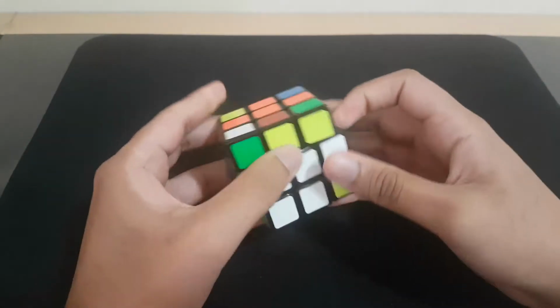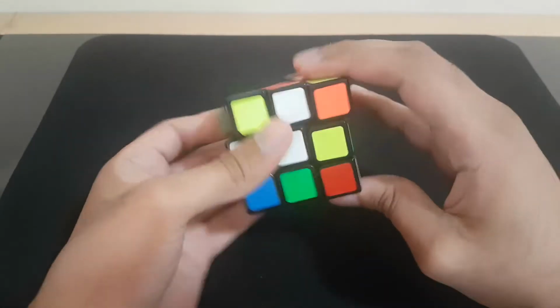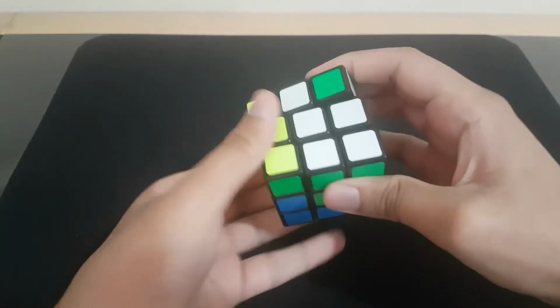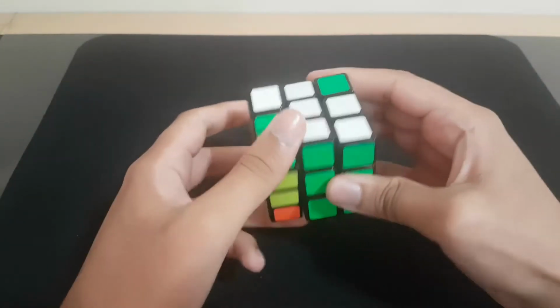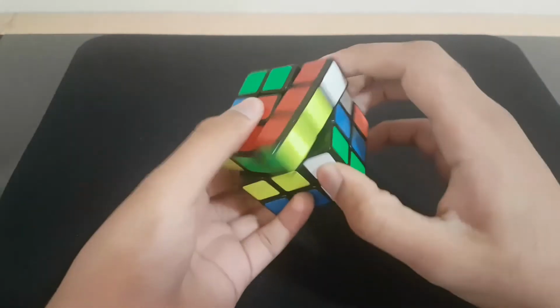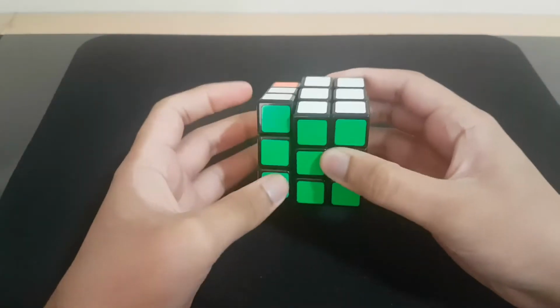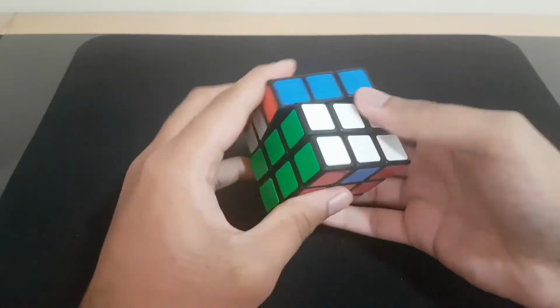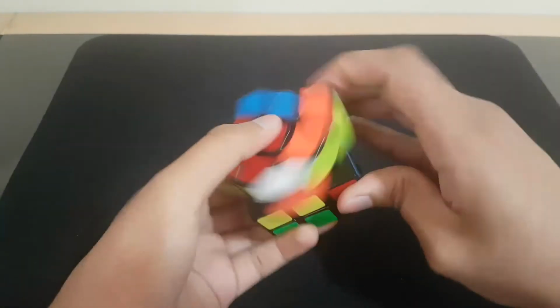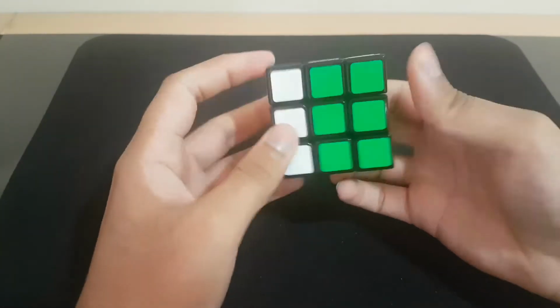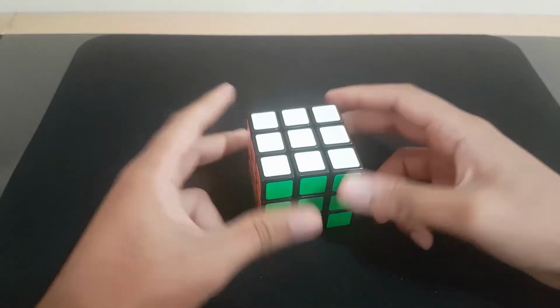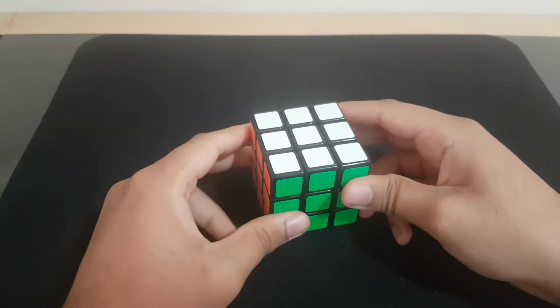I just do that, and then it's an anti-A algorithm. Then bring that down. Then as you bring I up here, I'm just gonna do a J algorithm to swap those. Then do L prime, then do R prime, and reverse. And just like that, you've solved all the corners, and that can be pretty fast.